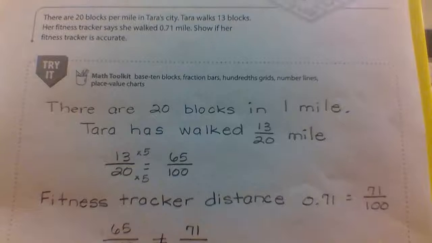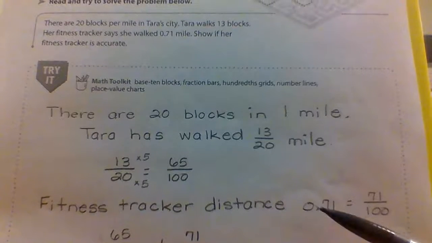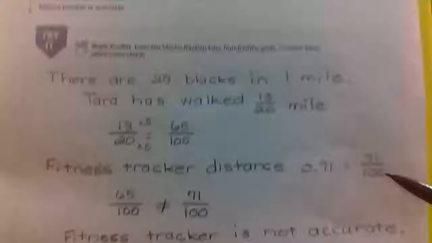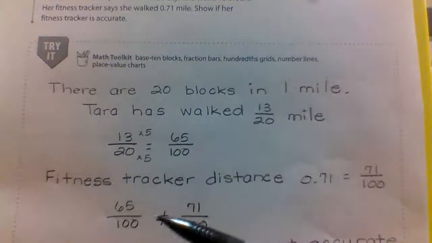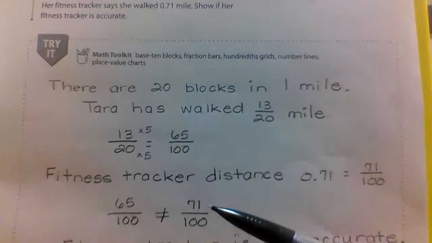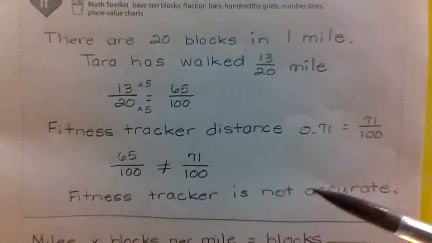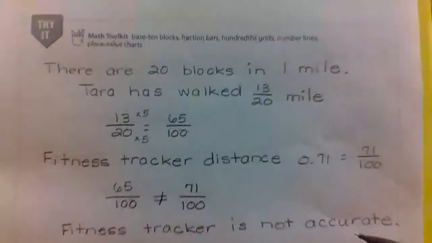And the fitness tracker distance is 71 hundredths of a mile right here. And this is comparing with the fractions. Well, the 65 hundredths is not equal to 71 hundredths. So the fitness tracker is not accurate. Okay.